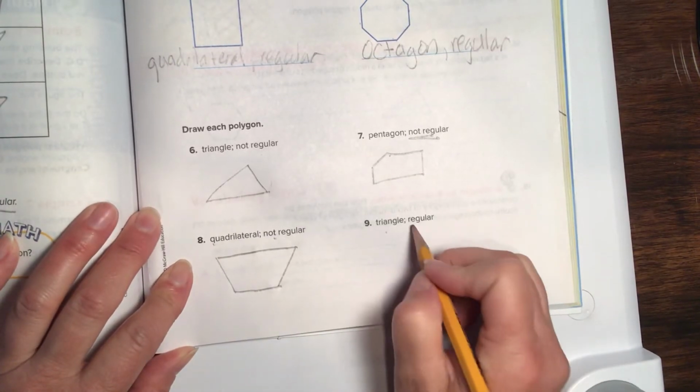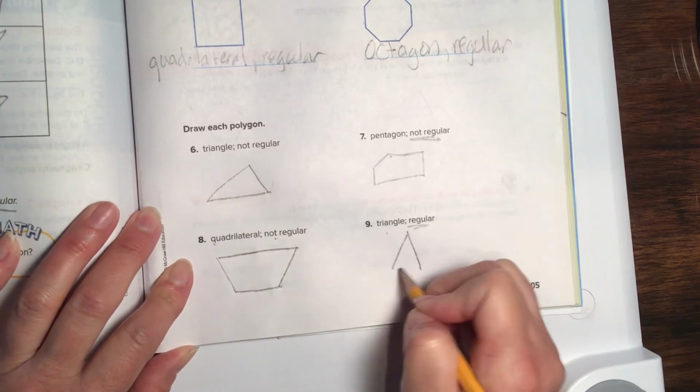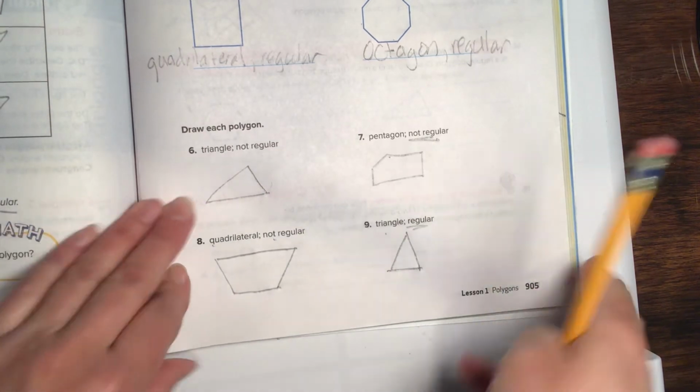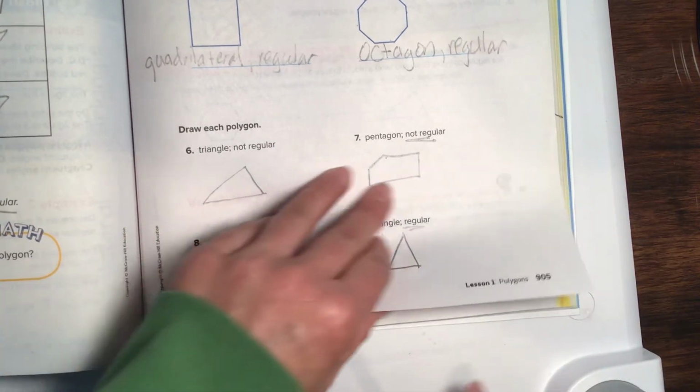Quadrilateral, not regular. Okay, now triangle. Regular. Yes. All 3 sides and all 3 angles are the same. Good job, friends. All right, let's go to 906.